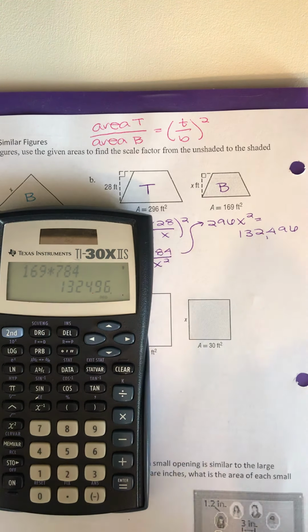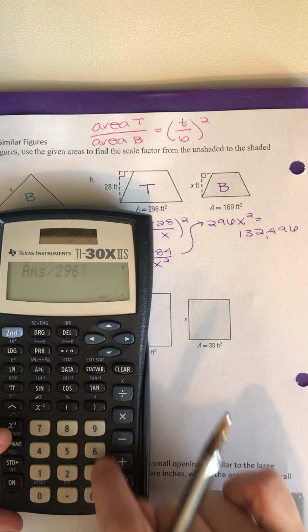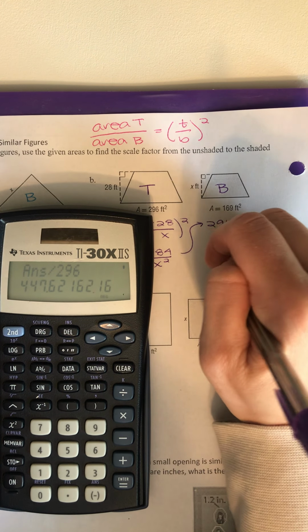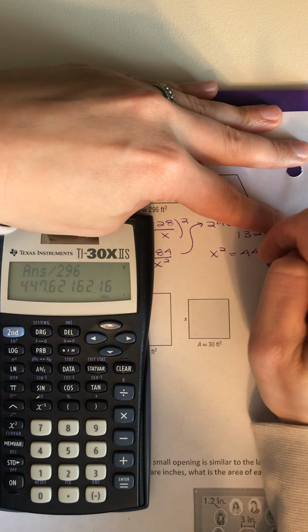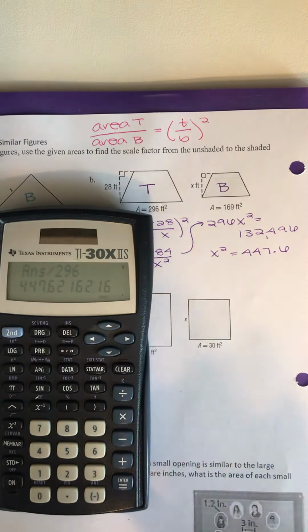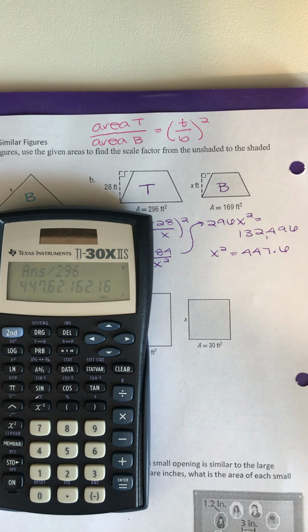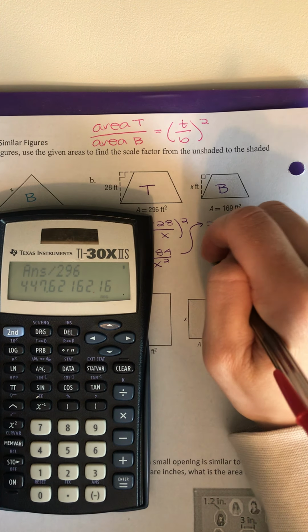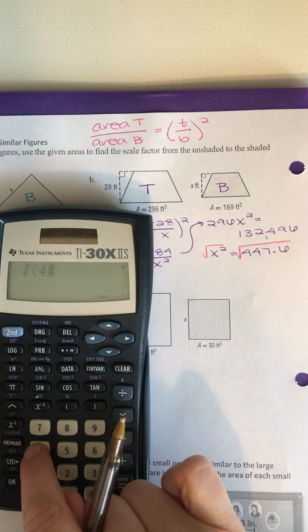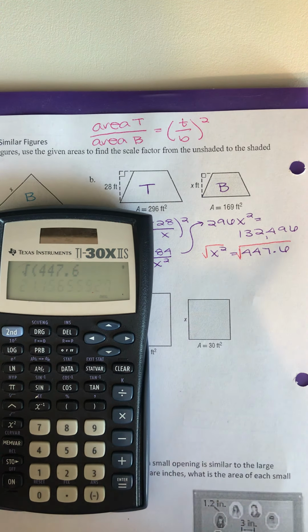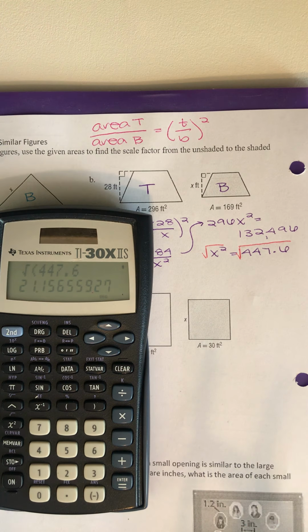I'm going to divide both sides by 296. I get 447.6. And I have to take the square root of both sides. And my answer is about 21.2.